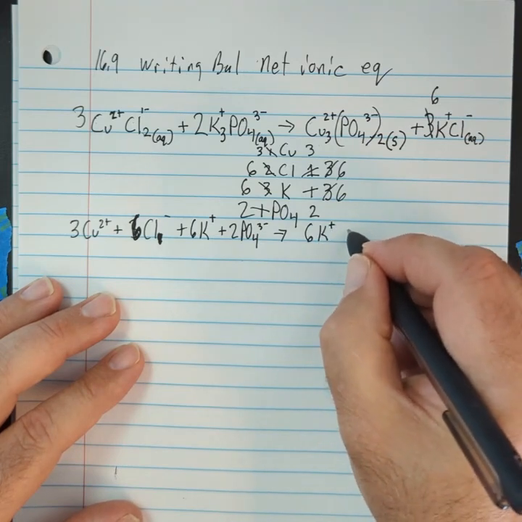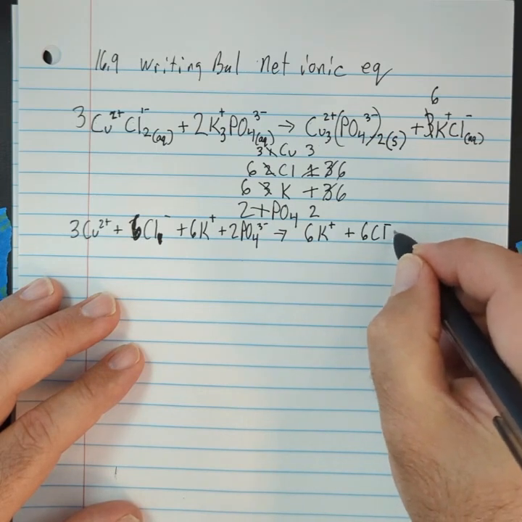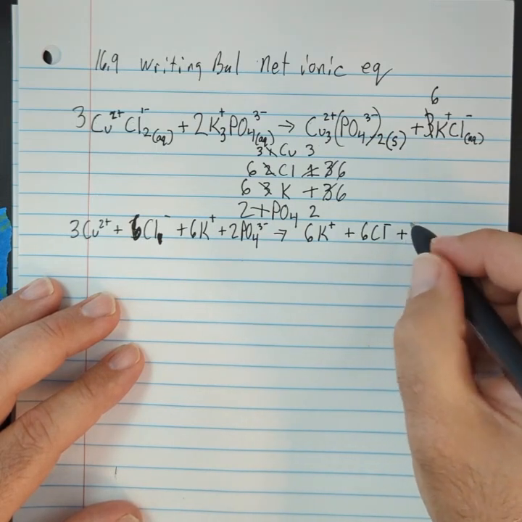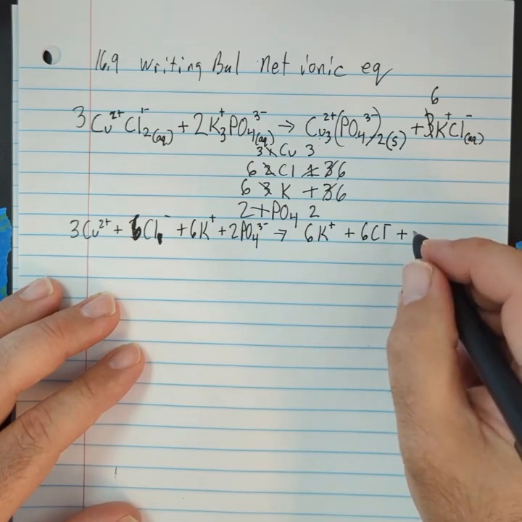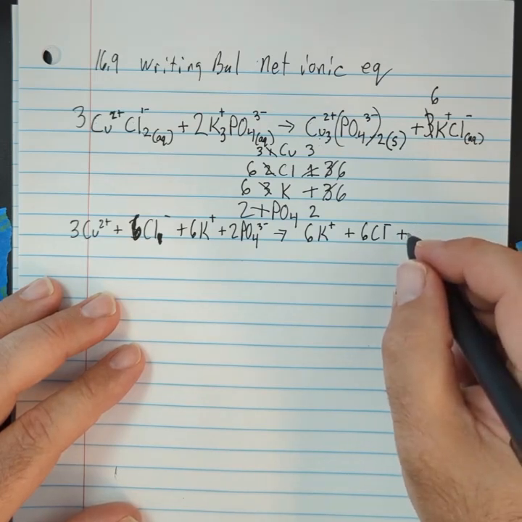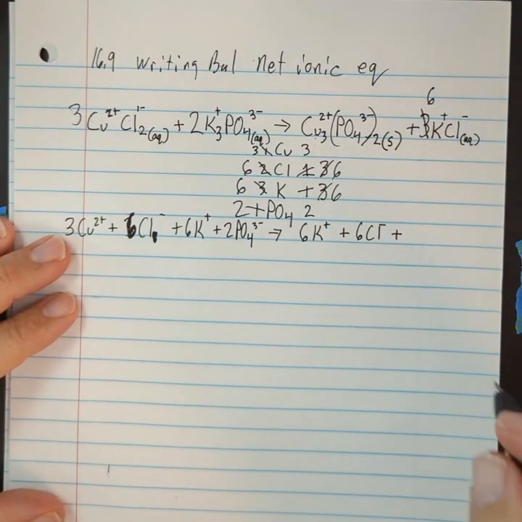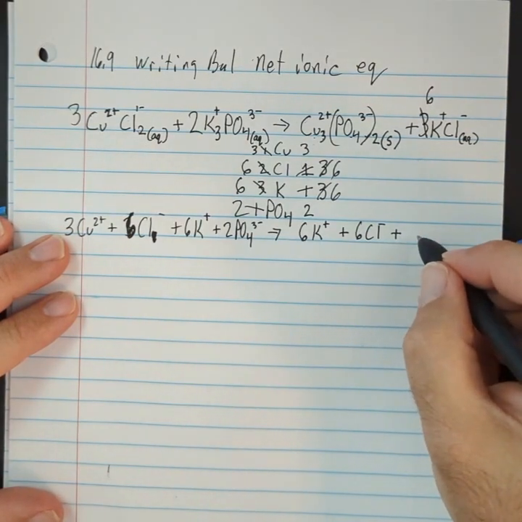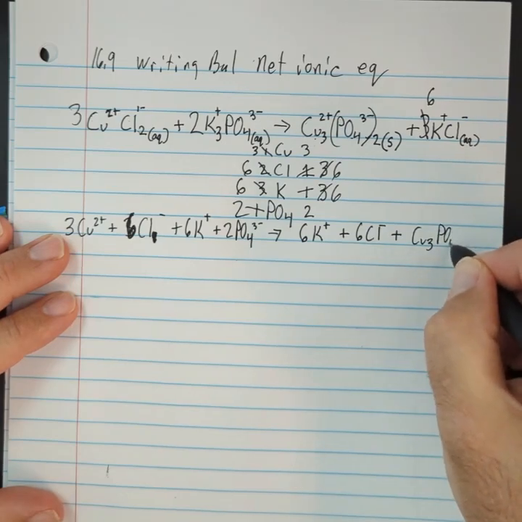6 potassium ions plus 6 chlorine ions plus, these don't dissociate, so plus Cu3(PO4)2.